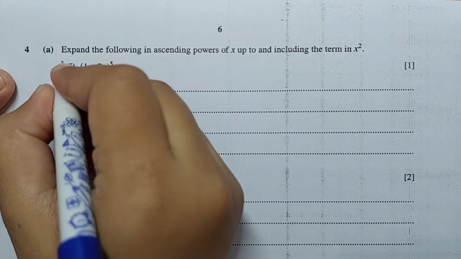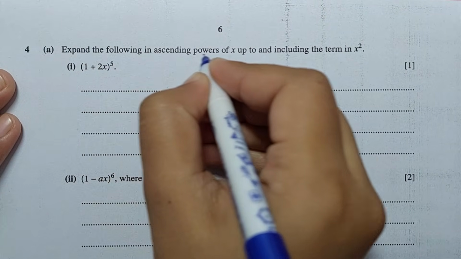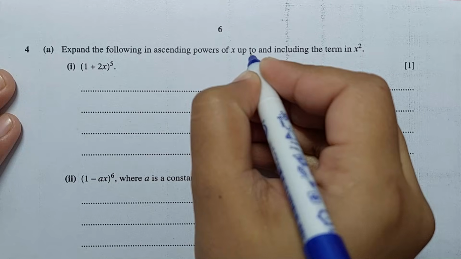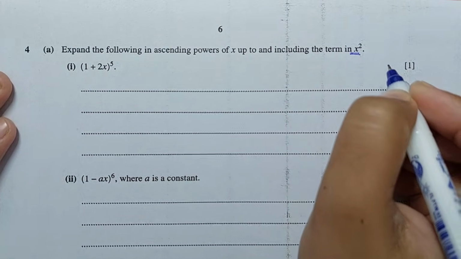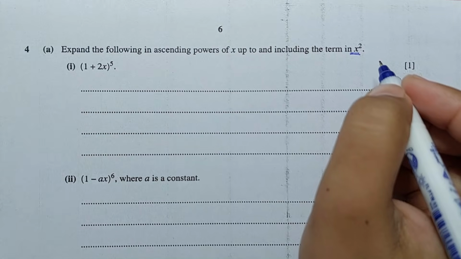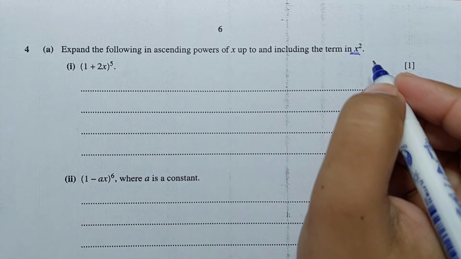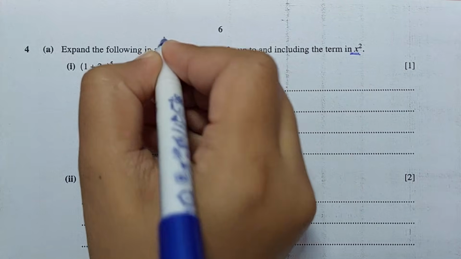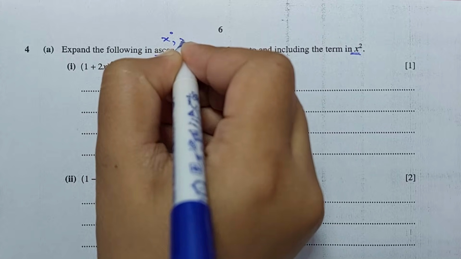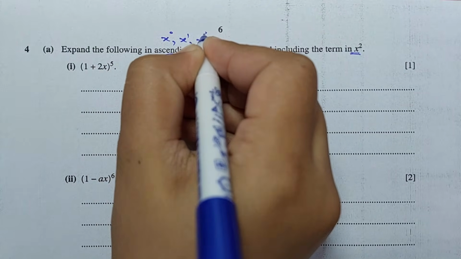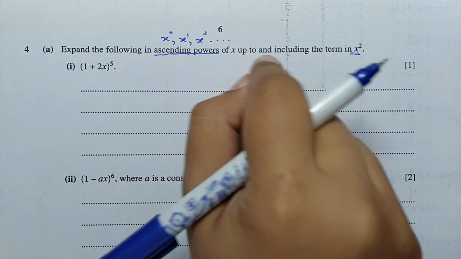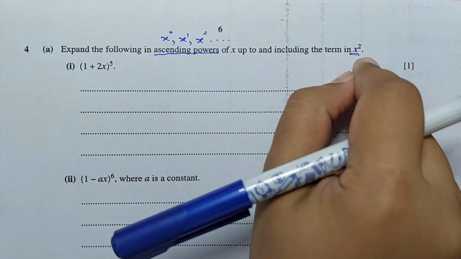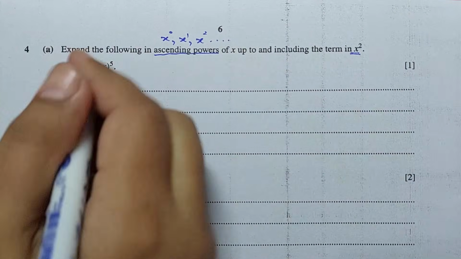Question number 4, part A. Expand the following in ascending powers of x up to and including the term in x square, right? Ascending powers of x are basically the increasing powers of x, like x to the power 0, x to the power 1, x to the power 2, and so on. So we need to expand up to and including the term in x square. Till x square we need to expand it.